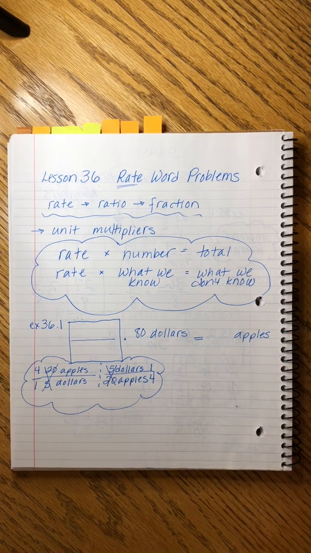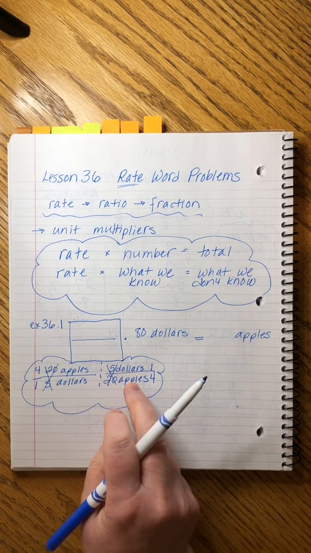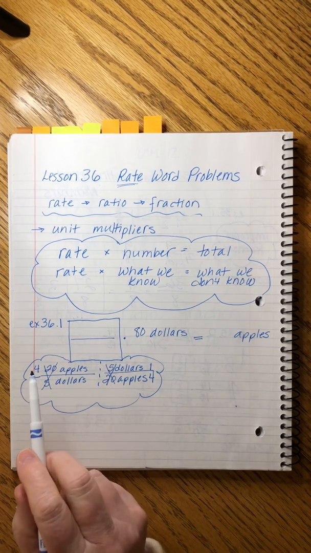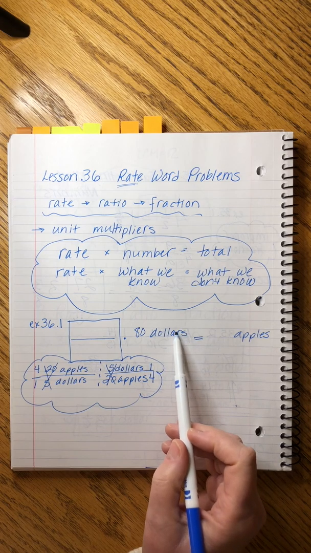All right, so I fill in the other information and then I ask myself, which of these two rates is going to give me the answer I want? Well, just like with unit multipliers, we look at the unit next to it and we want to cancel this, right?